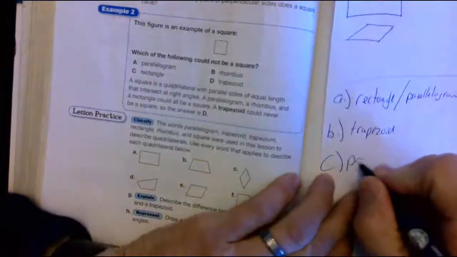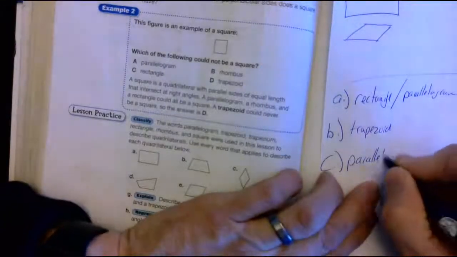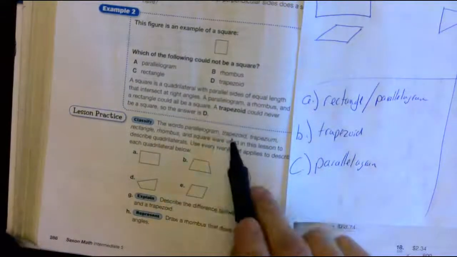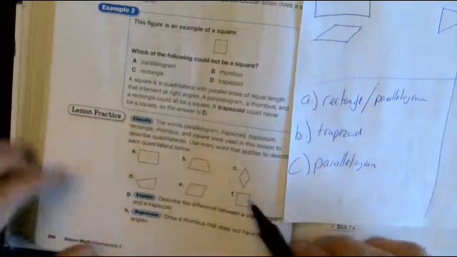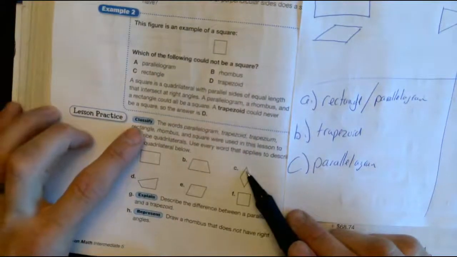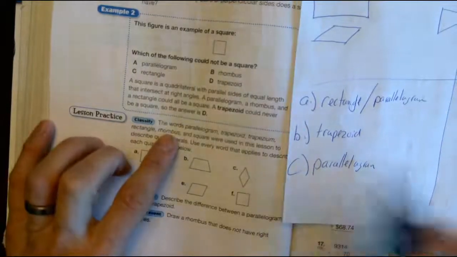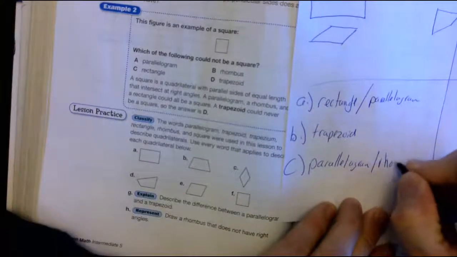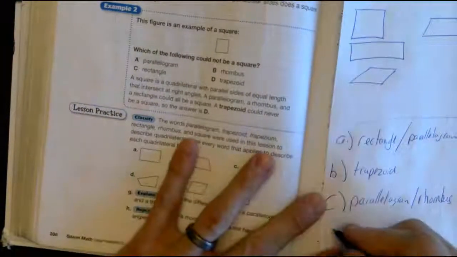Is C a parallelogram? 2 pairs of parallel sides. Yes. If you're a parallelogram, you're not a trapezoid, trapezium. So is that a rectangle? Does it have right angles? No. Is it a rhombus? Yes. All the sides are the same length. All right. Do one more.